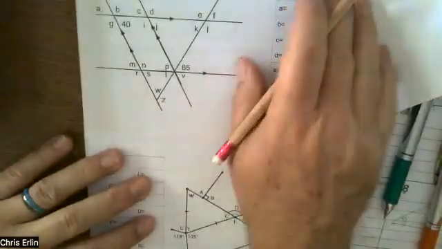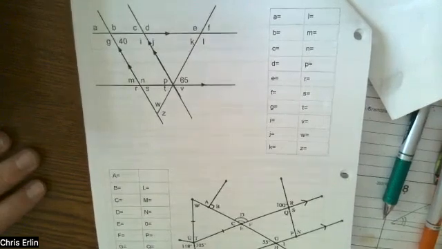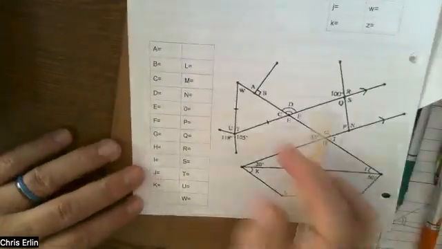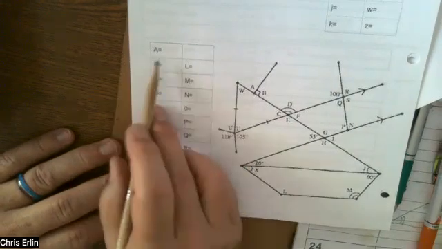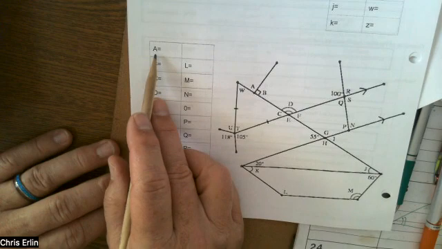If you flip to the next page, I think you'll enjoy these. These are like puzzles. I'm going to do a couple of them with you. Please go down to the second set down here. How big is angle A? 90 degrees?